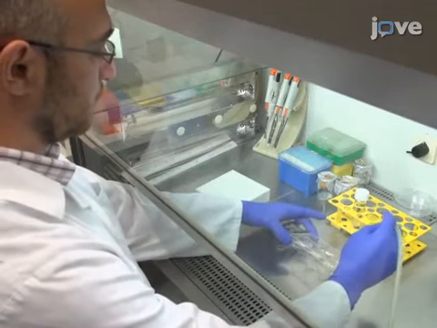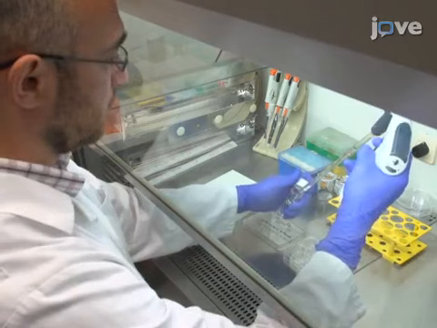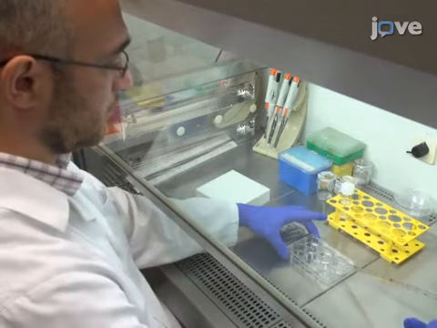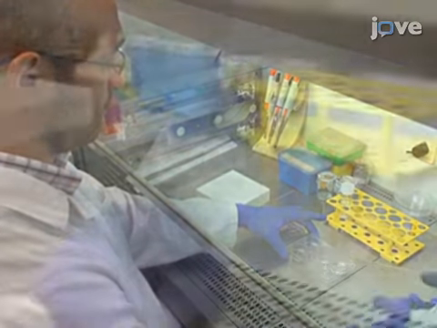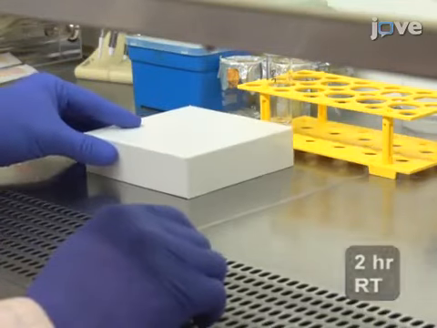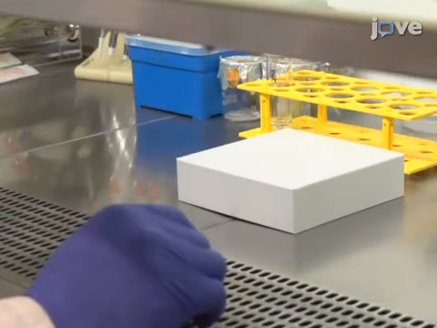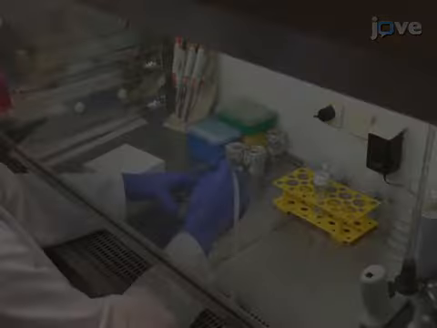Afterward, wash the cells once with storage buffer and incubate each well with 2 ml of storage buffer for at least 2 hours at room temperature in order to allow the cells to equilibrate. Then, replace the storage.